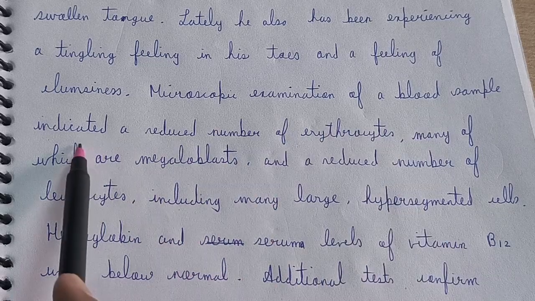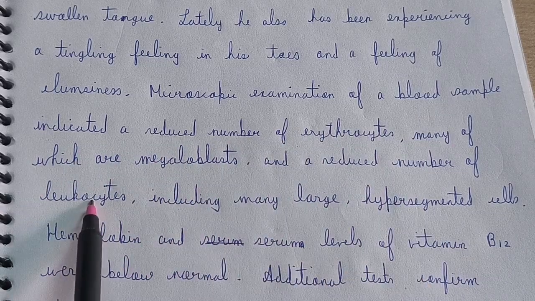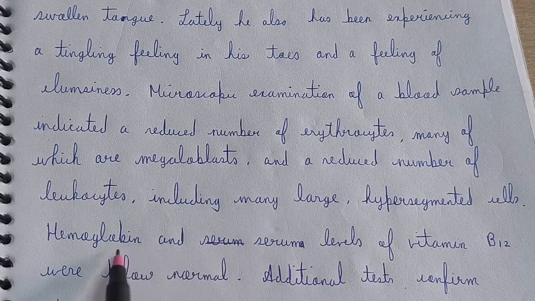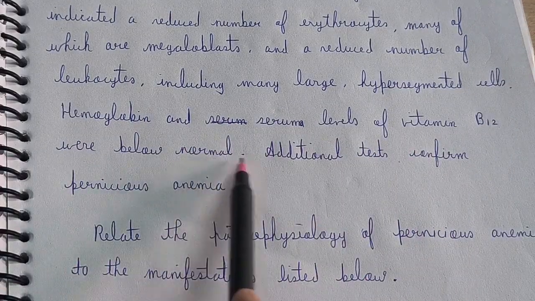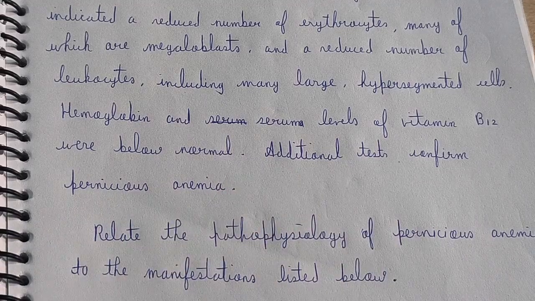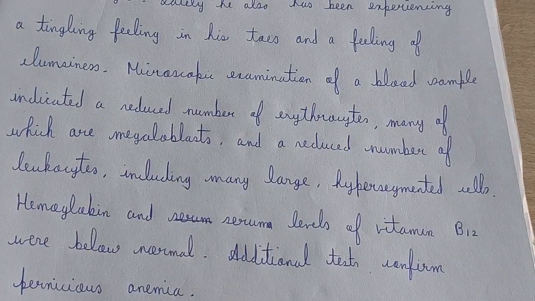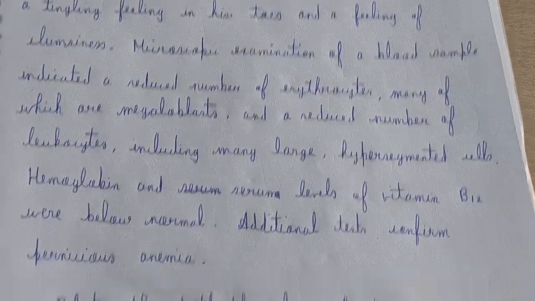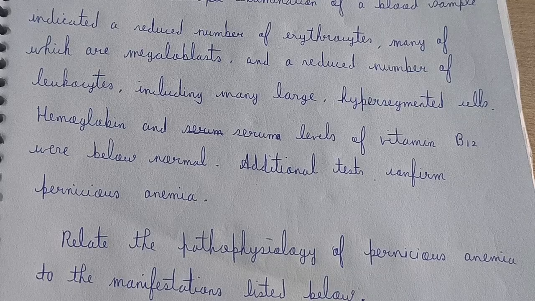Microscopic examination of a blood sample indicated a reduced number of erythrocytes, many of which are megaloblasts, and a reduced number of leukocytes, including many large hypersegmented cells. Hemoglobin and serum levels of vitamin B12 were below normal. Additional tests confirm pernicious anemia. Therefore, we can relate all the above manifestations and symptoms of the patient to this pernicious anemia.